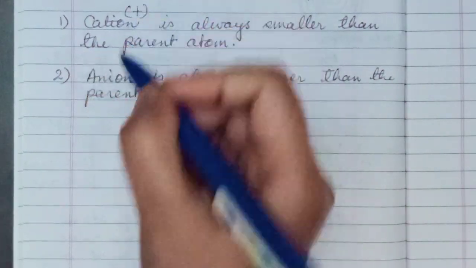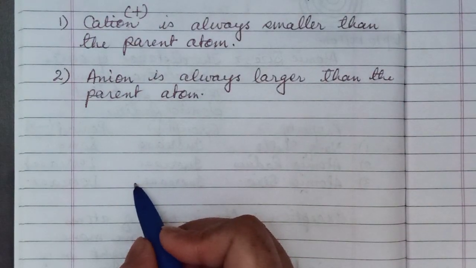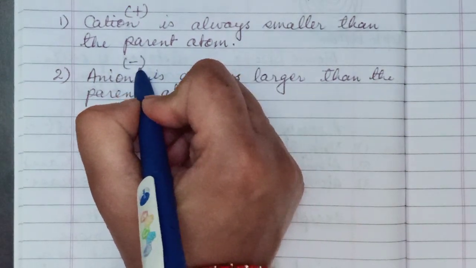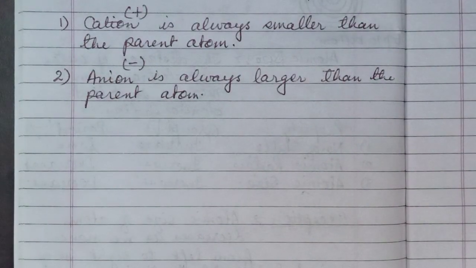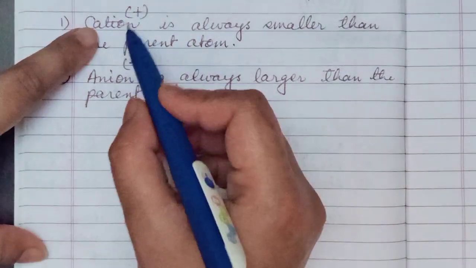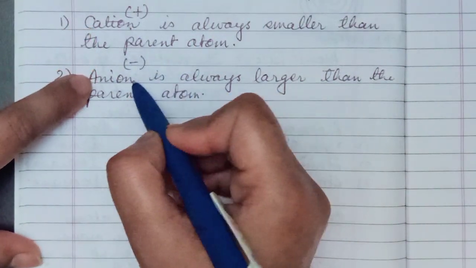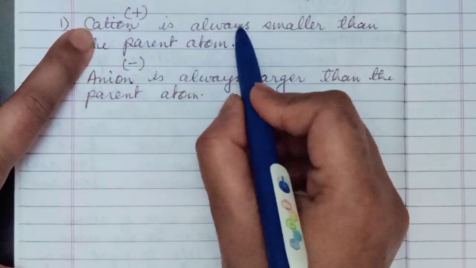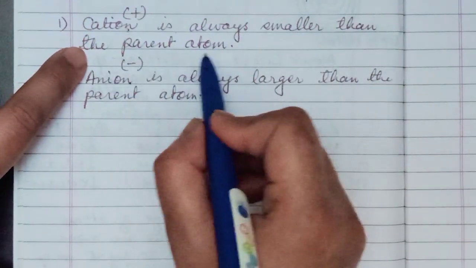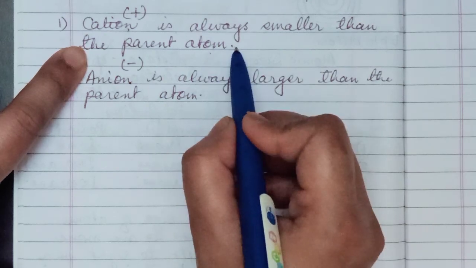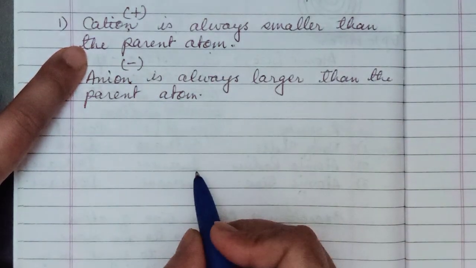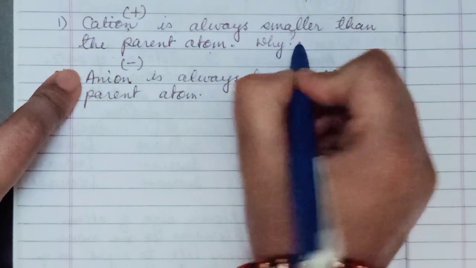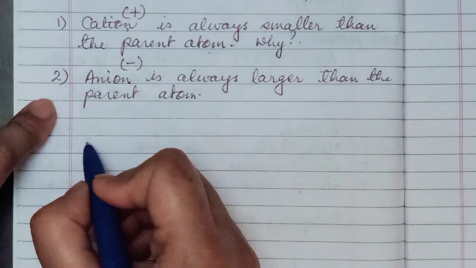Cations carry positive charge, and anions carry negative charge. Cations are positively charged ions, anions are negatively charged ions. Now, a cation is always smaller than the parent atom. Why? Now again we will take one example for this.